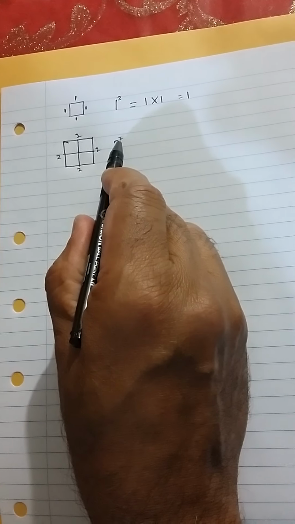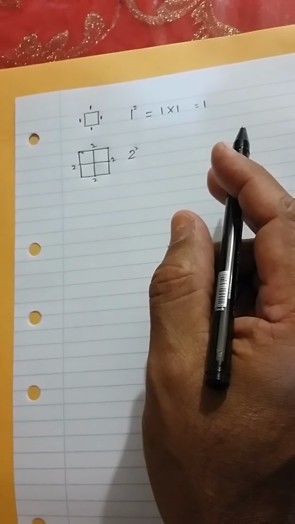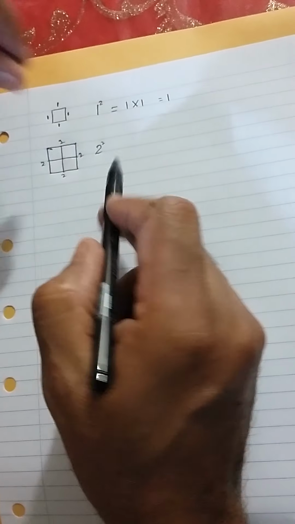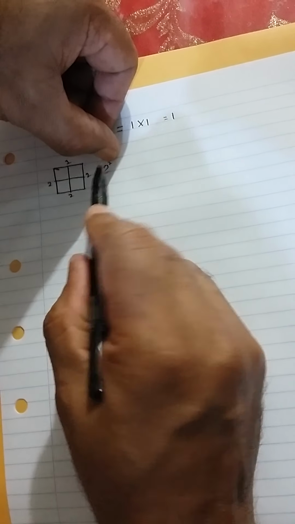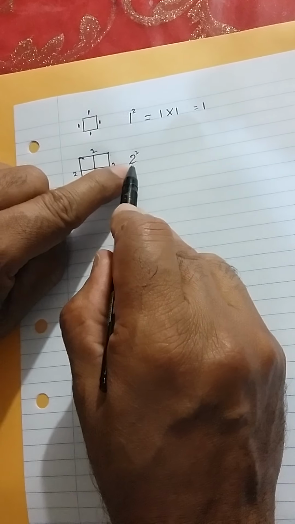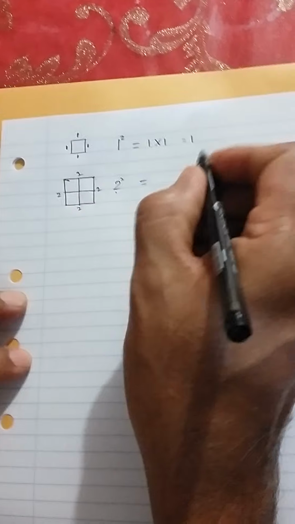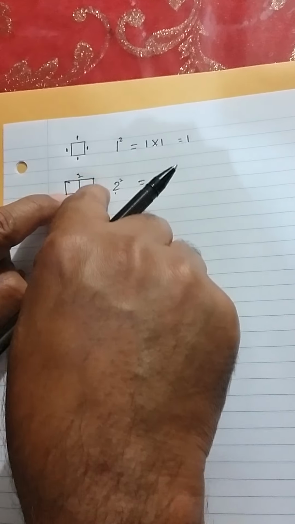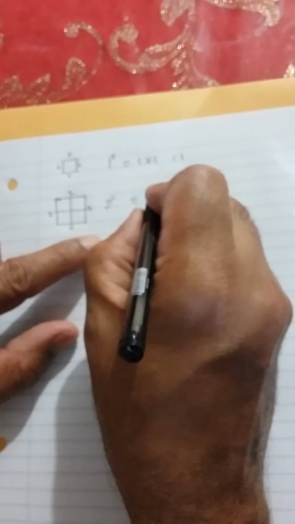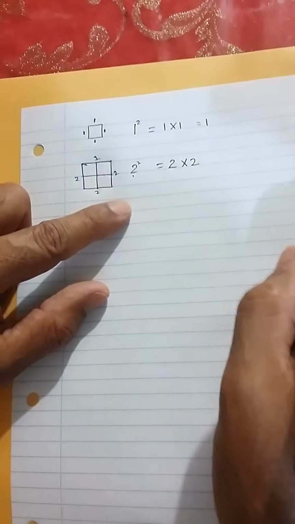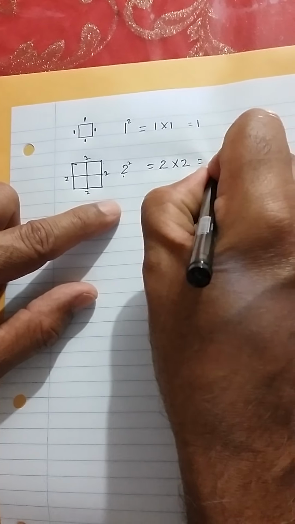Remember that little symbol, the little 2 at the top there? 2 square means that we have a square, and each side is 2. And how do you find the area of a square? You would have learned that for the area of a square, you say side multiplied by side. 2 times 2, and we get 4.